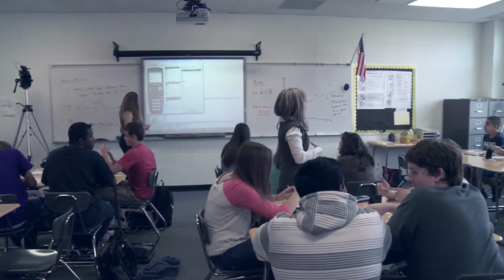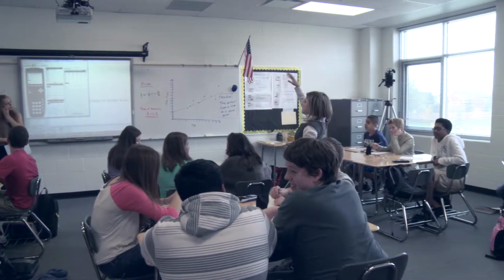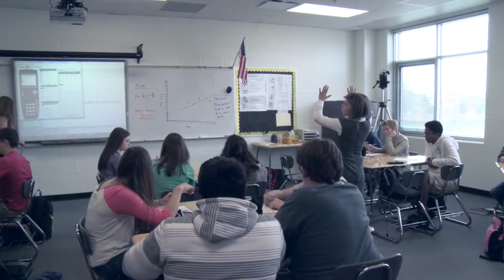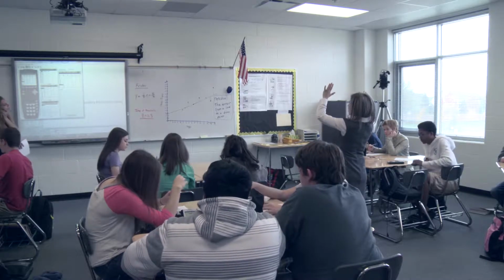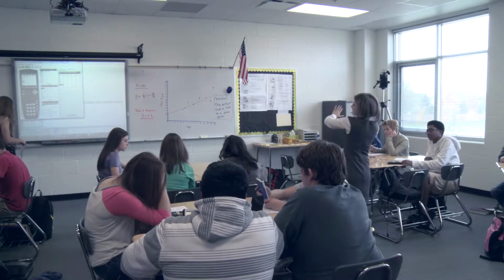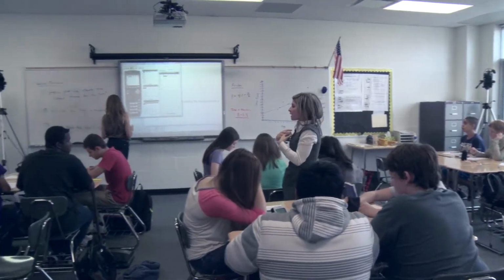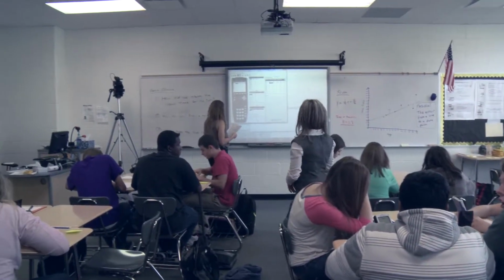Once you have all your independent data listed, see those arrow buttons? You press the right arrow to get to the right list. So under L2, we're going to type in all our dependent information.